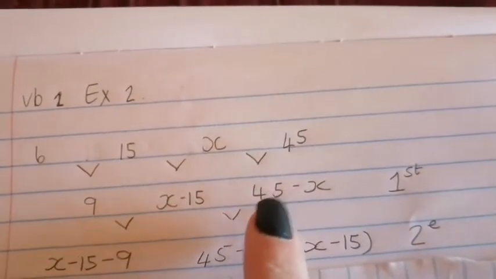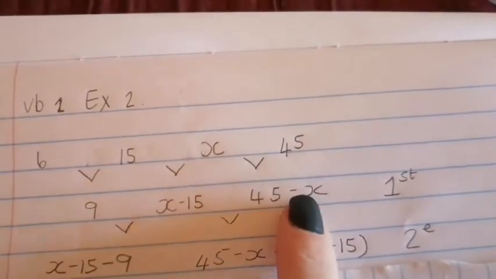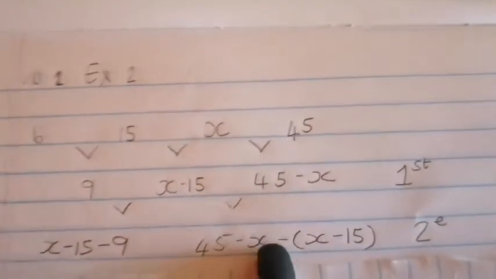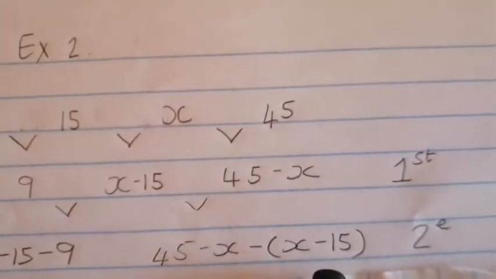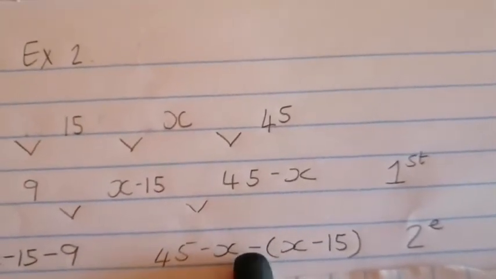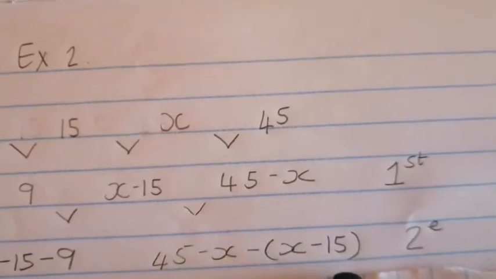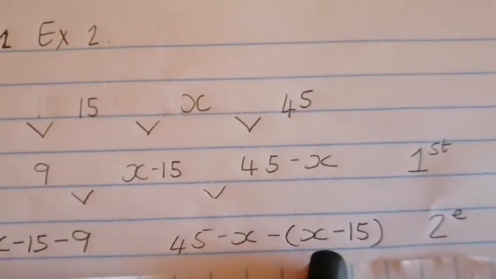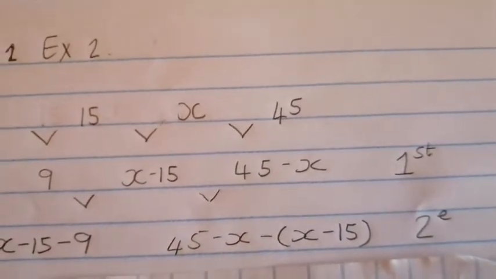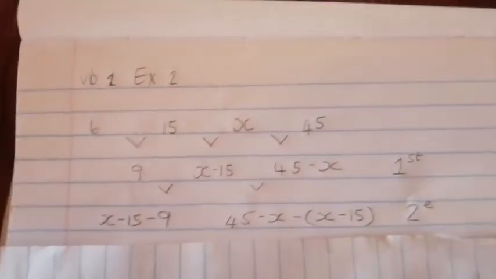You use the expressions. 45 minus x minus, very, very important, in brackets, x minus 15. Because otherwise you'd only be subtracting the x and not the 15 as well. So that's like the big key here. That expression needs to be in brackets. Okay, now let's look at this thing.